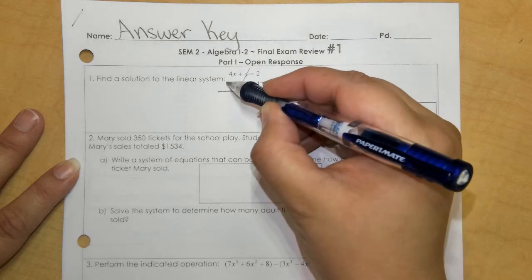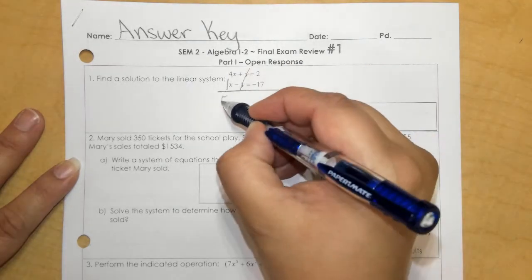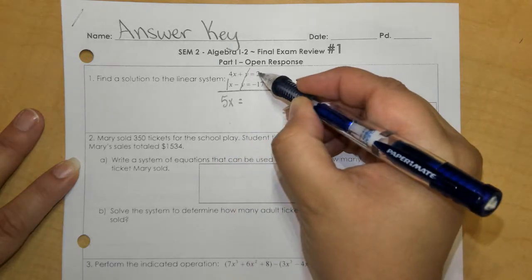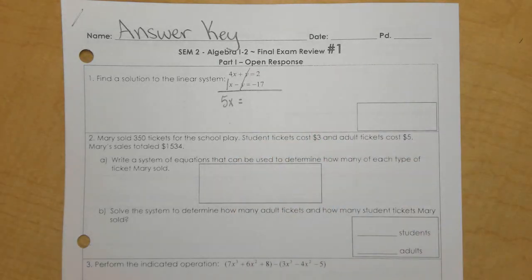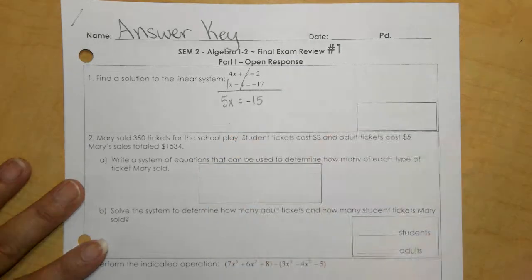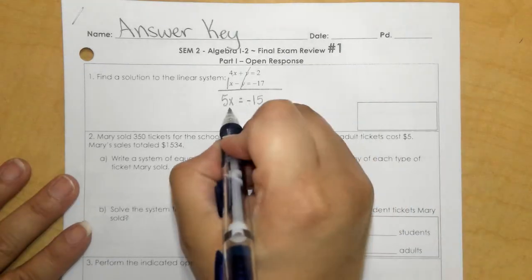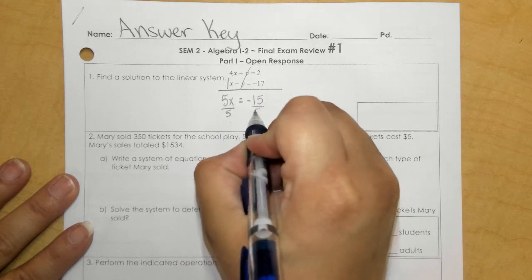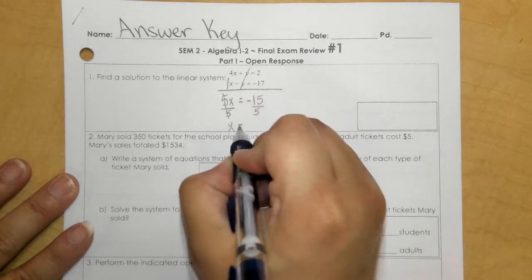So this is a positive 4 and a positive 1. That makes 5x. 2 minus 17 is negative 15. Then to get x by itself, I divide by 5, and x is negative 3.